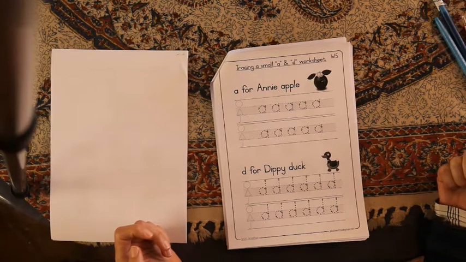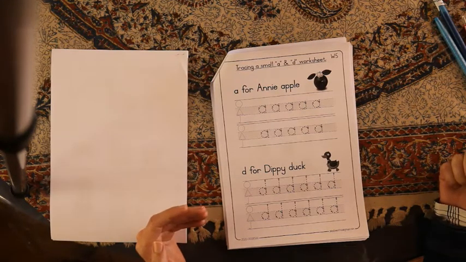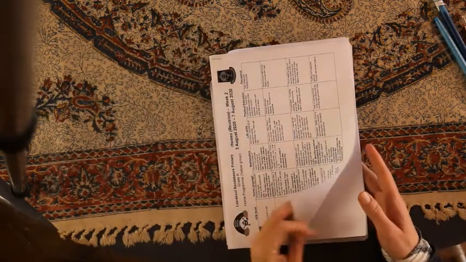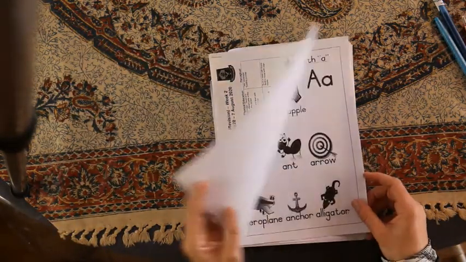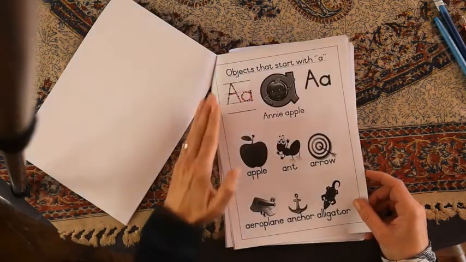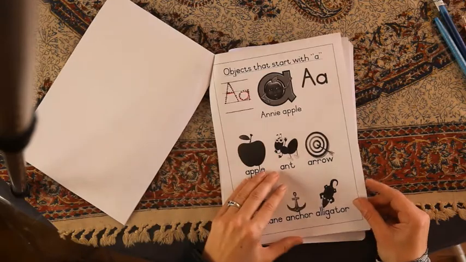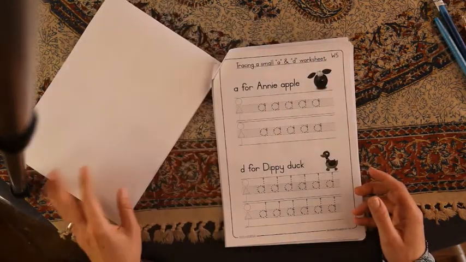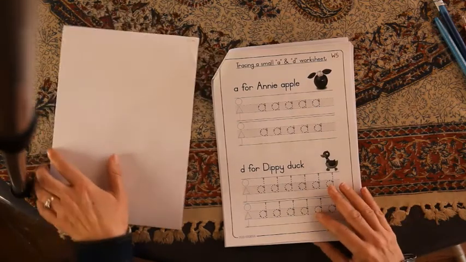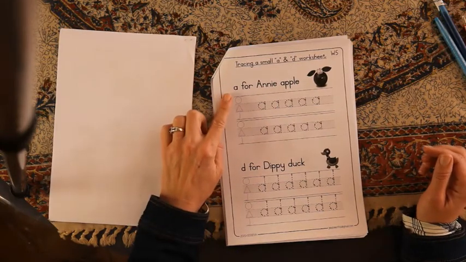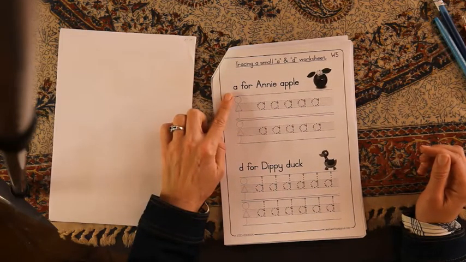the week. Before doing this worksheet, it will be good to go back to the object charts that we did at the beginning of the video. Revise the a, revise the d, and then thereafter your child can do the tracing of the small a and the small d worksheet. Let's first do some shared reading with your child.